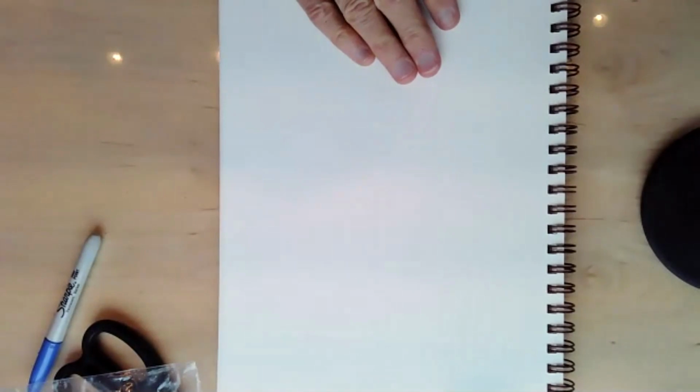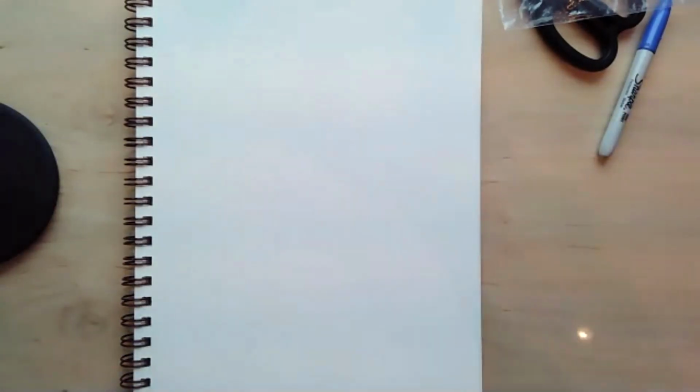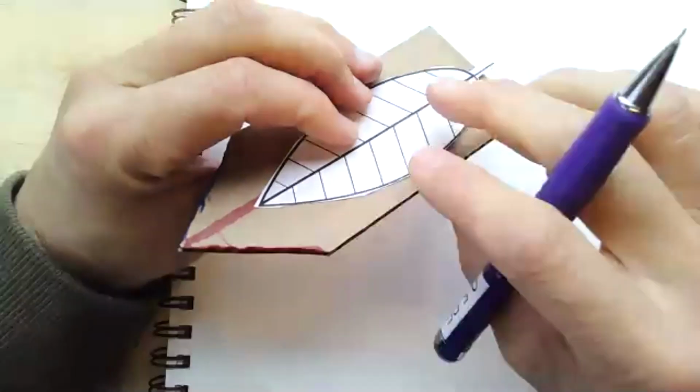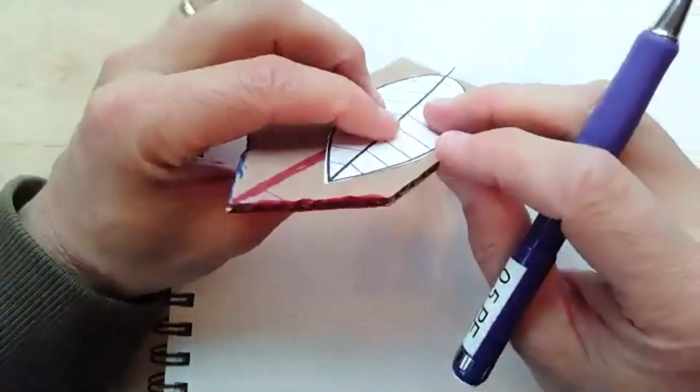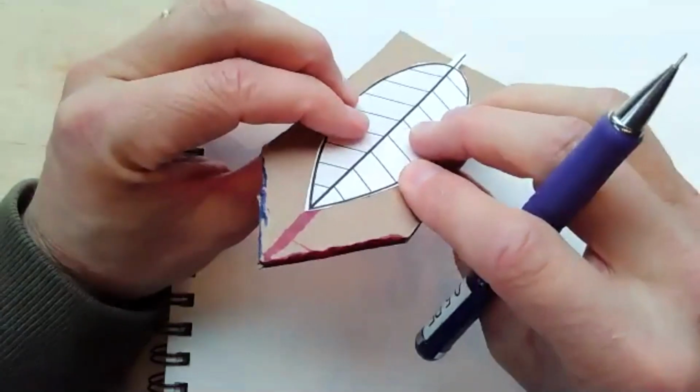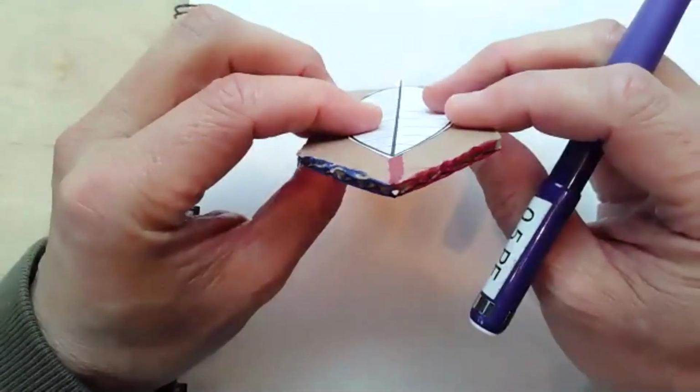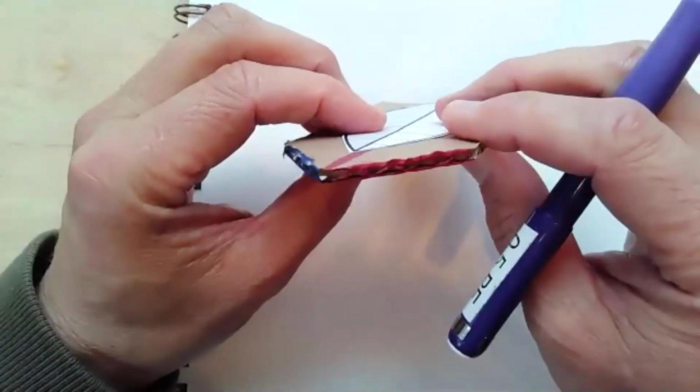How do we draw this? Let's go over to the doc cam. We haven't gotten even to the curl yet, but we will. There we go. So what I'm going to do is take my leaf model and hold it at an angle so that I am getting one side.